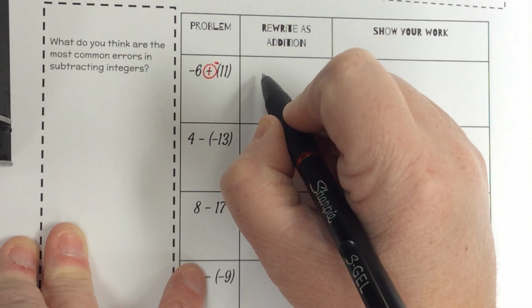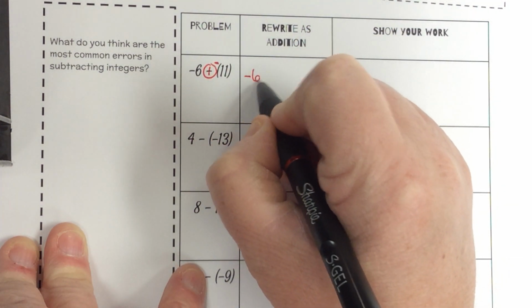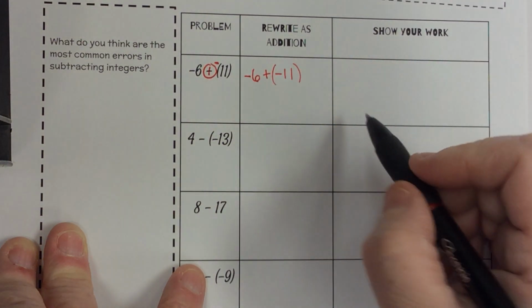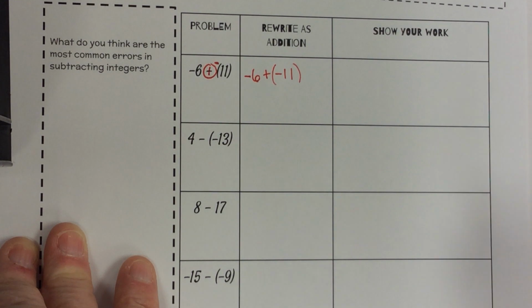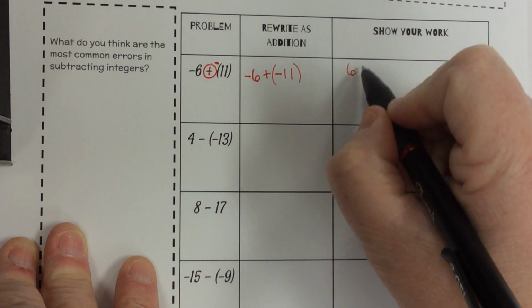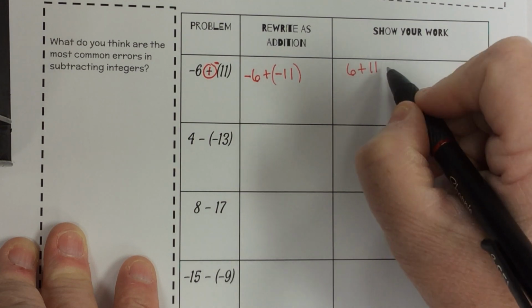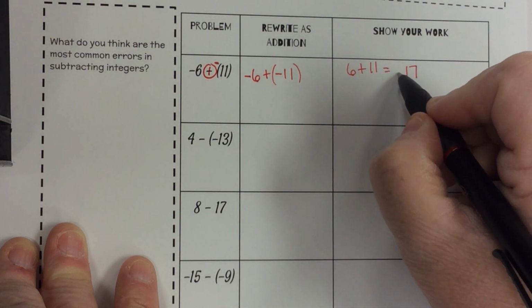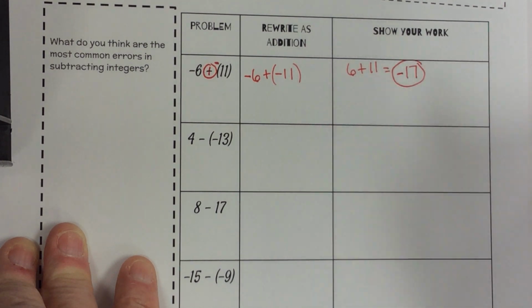So now my addition problem is negative 6 plus negative 11. Well, now let's solve using the rules for addition. 6 negatives plus 11 negatives. I just add the numbers together, 17, and I keep the same sign, so it is negative.